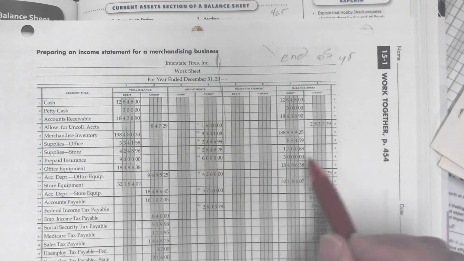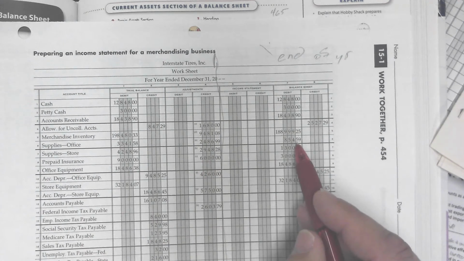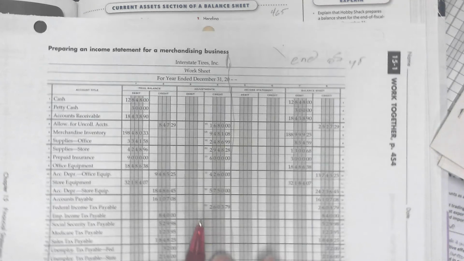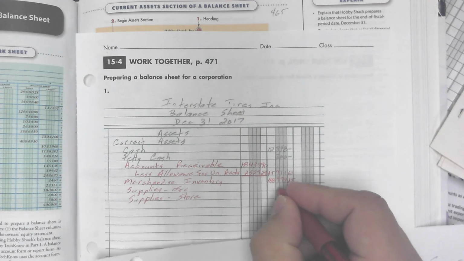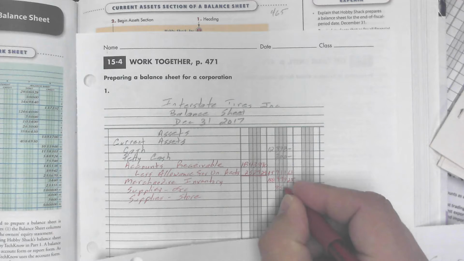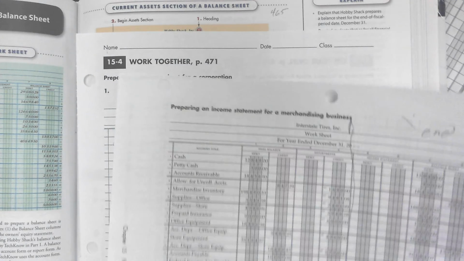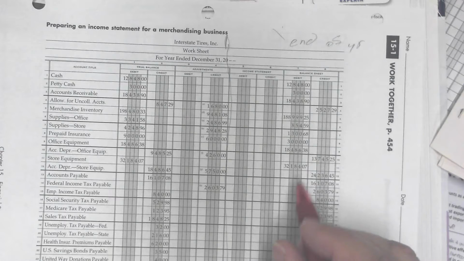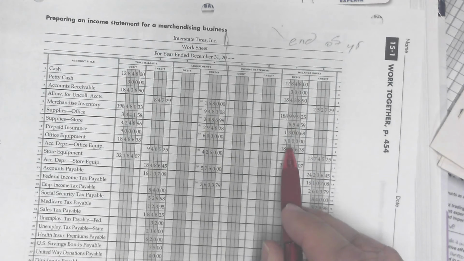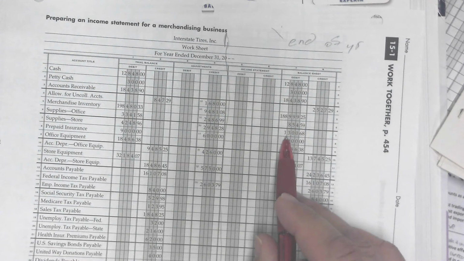Follow that all the way over. It's $854.59 for the office. And then we have $1,368 for the store.